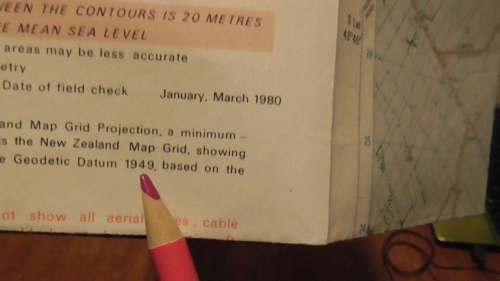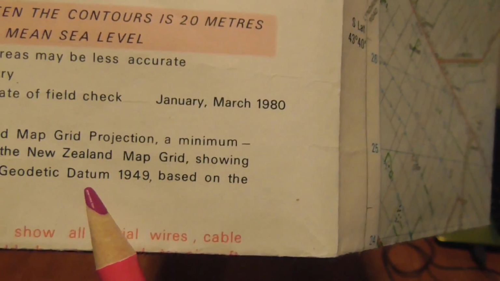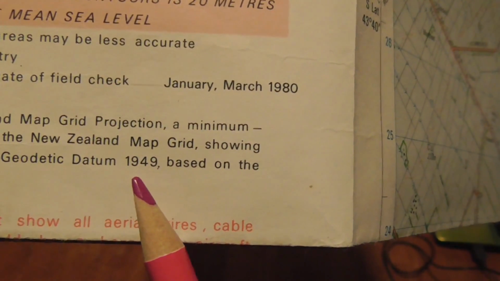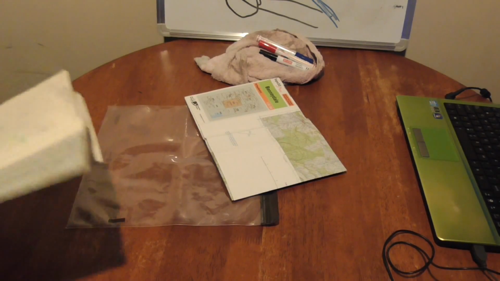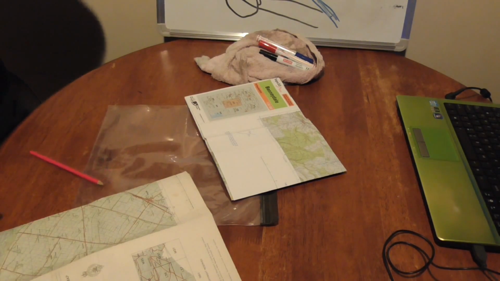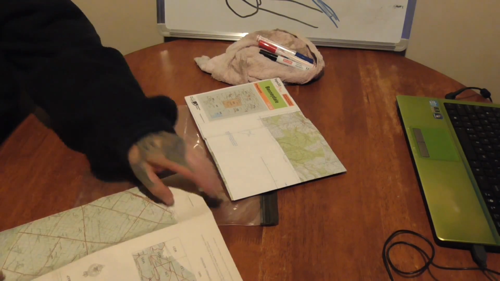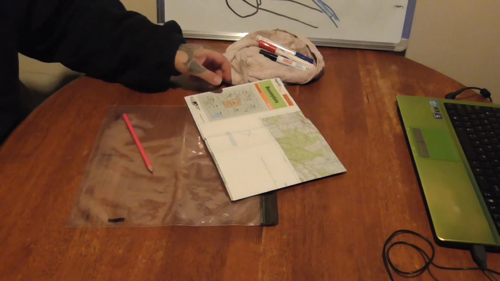So you'd choose UTM UPS or UTM, and then the datum that you would choose would be geodetic datum 1949. Okay, so that's just for those that are using that. So when you're using a GPS, you need to make sure that you put in the correct datum. Okay, so I just wanted to show you that all maps are different.